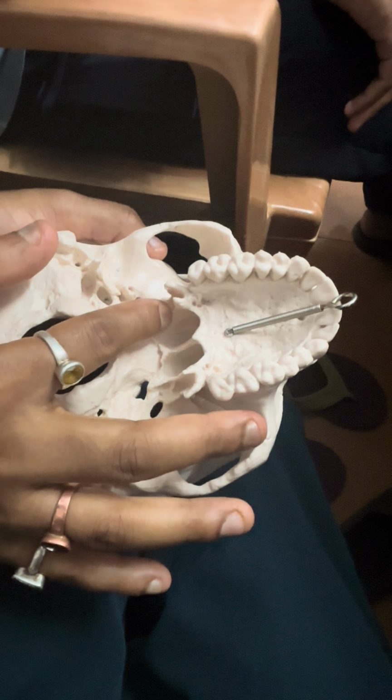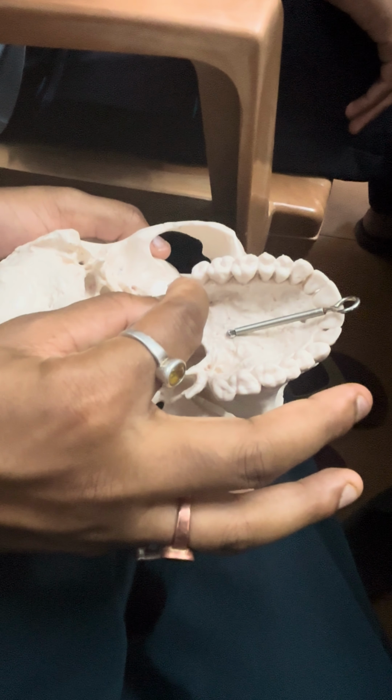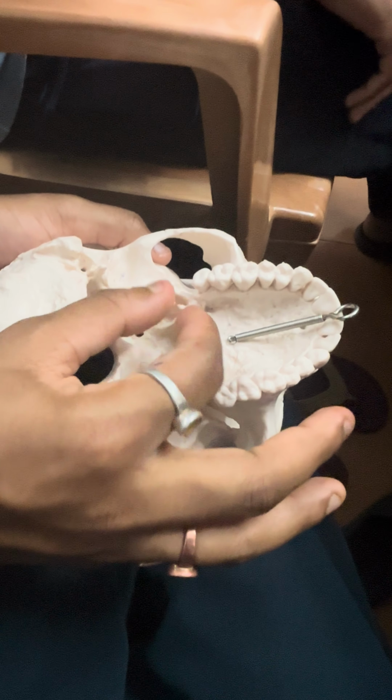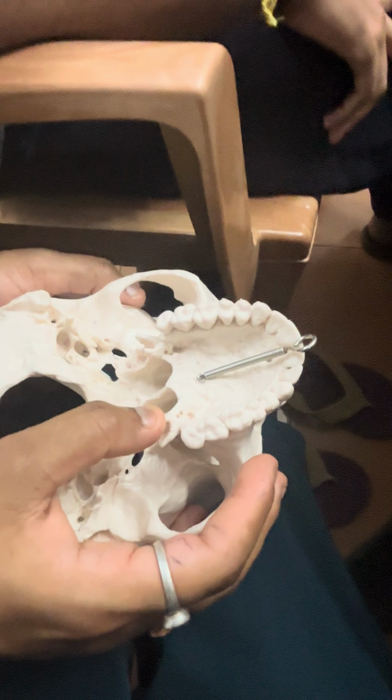And the medial pterygoid plate, when traced below, we have the hook. What do we call it? Sorry, hamulus.